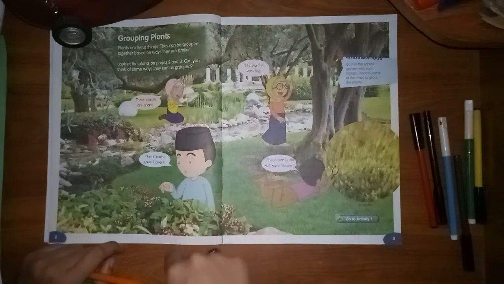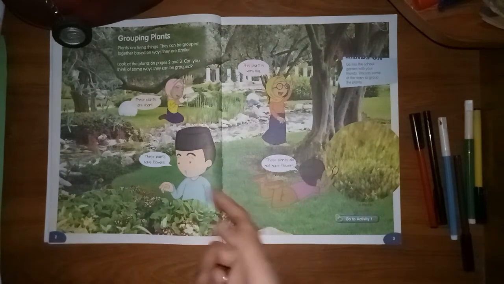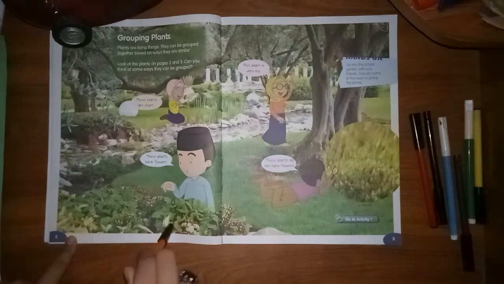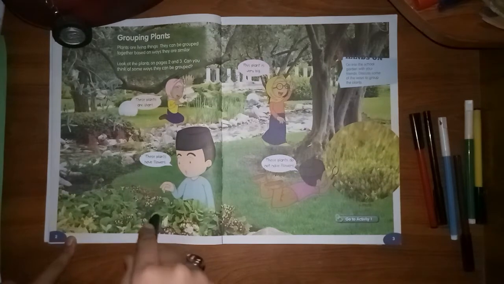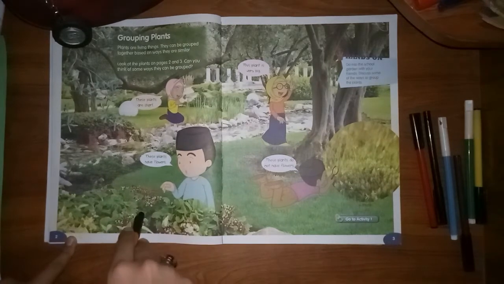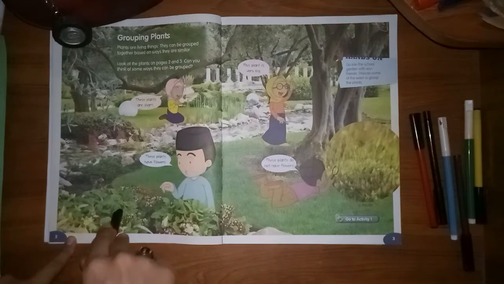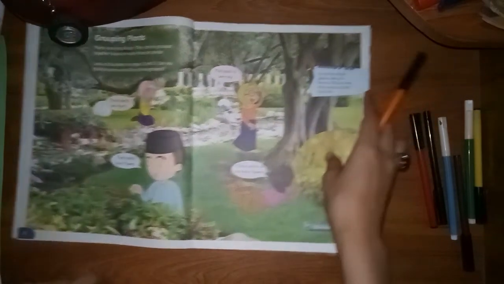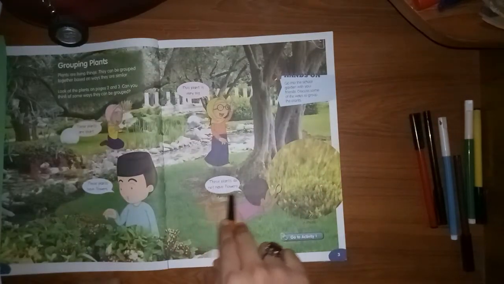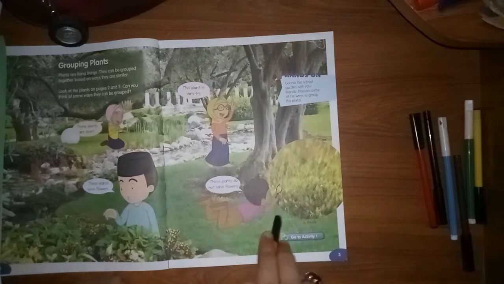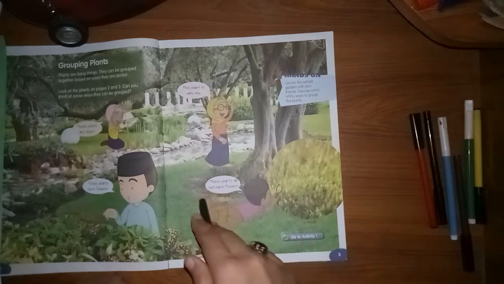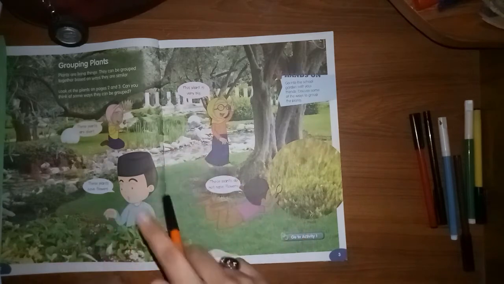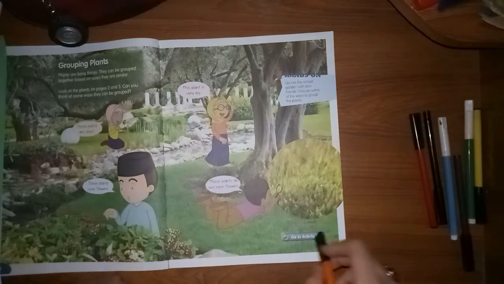Alright, now the third child who is seeing a flowering plant, what did he think? He thought that this type of plant produces flowers, right? Similarly, on the other hand, this boy is looking at the grass, but this grass does not have flowers, right?